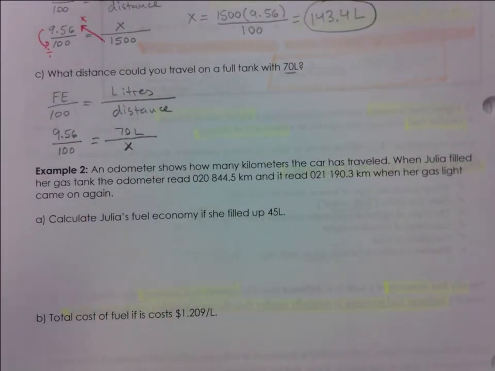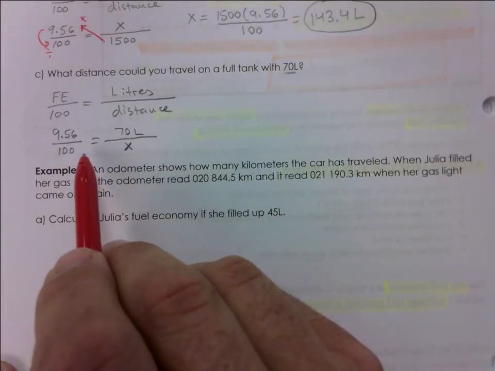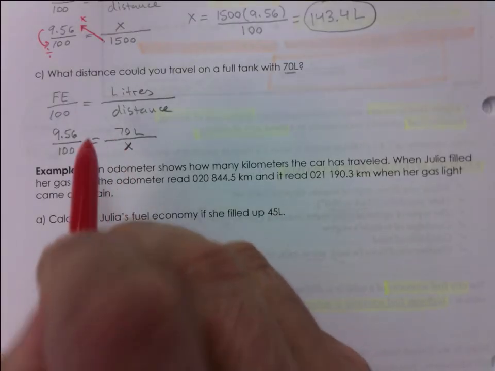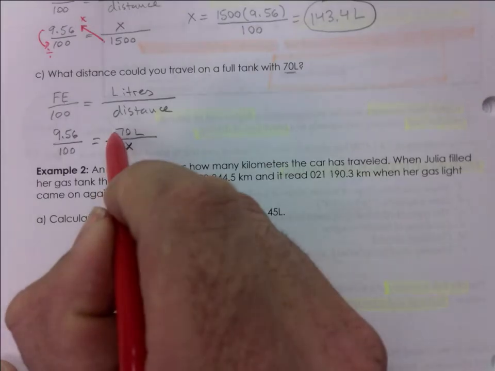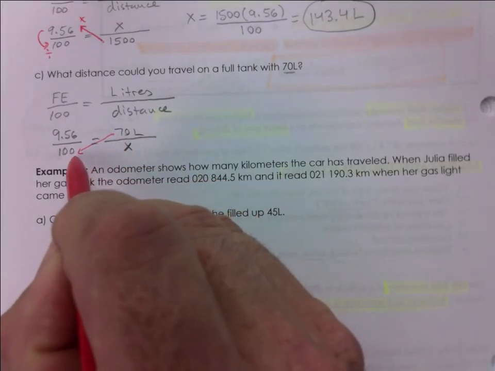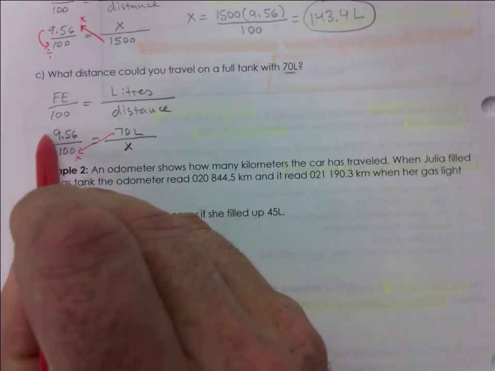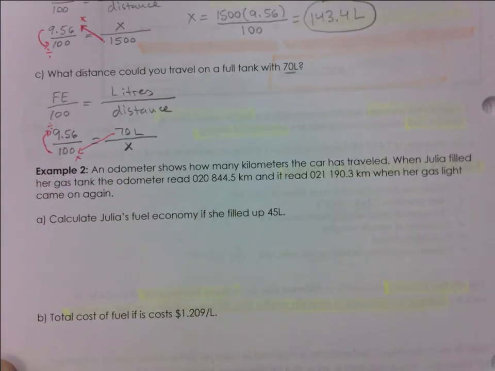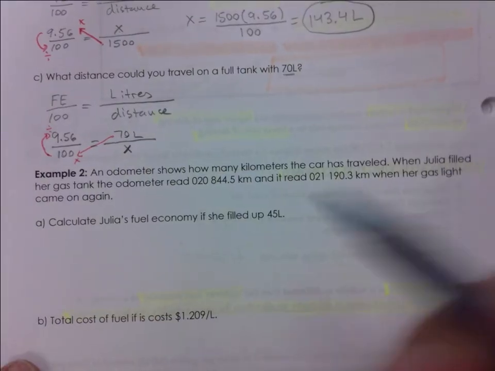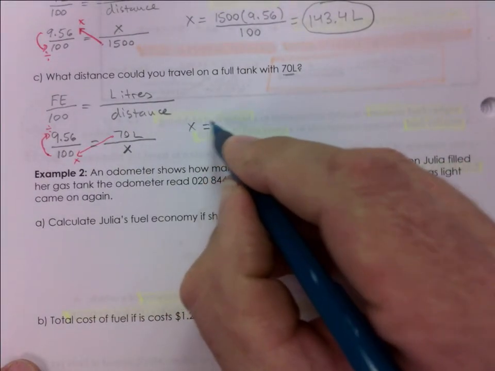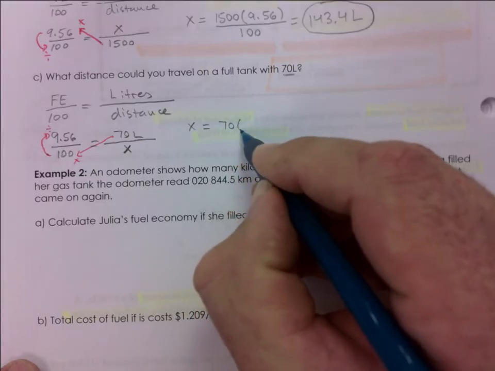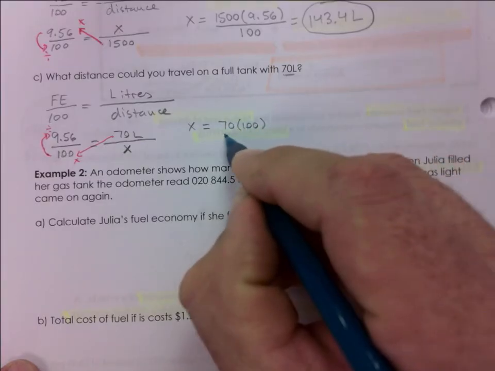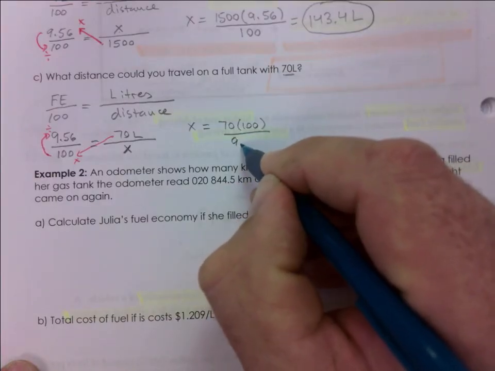And how do you go about this one? The variable is on the right side. You start with the number. So now you're going to cross multiply this way. And you're going to divide by the number that is left over. So show me the work, right? 70 times 100 divided by 9.56.